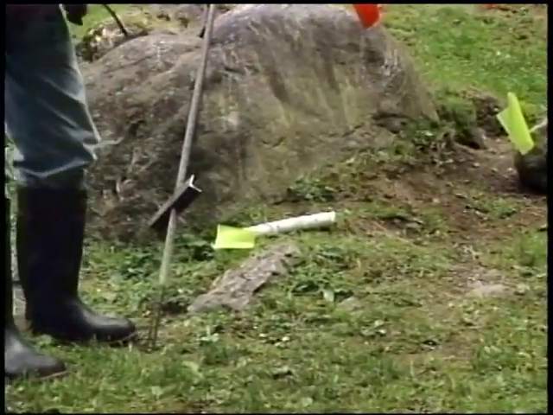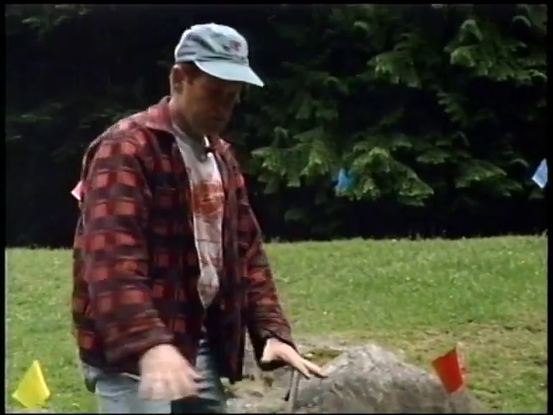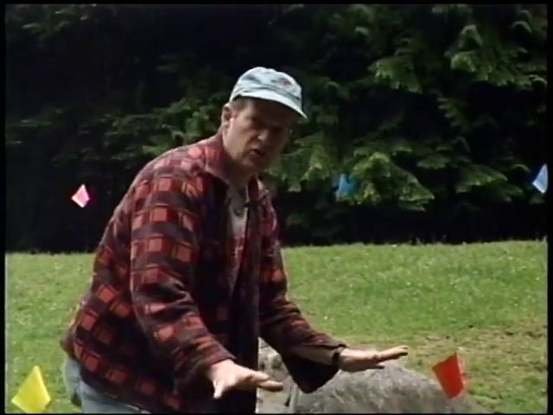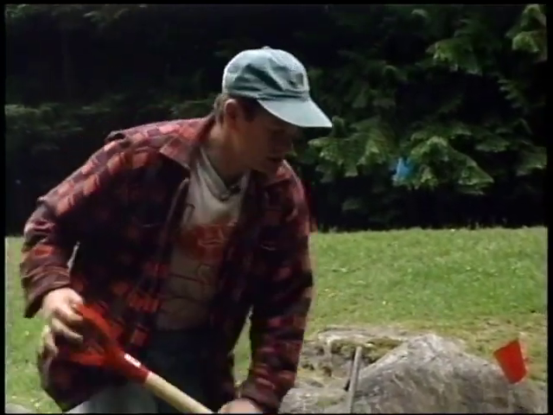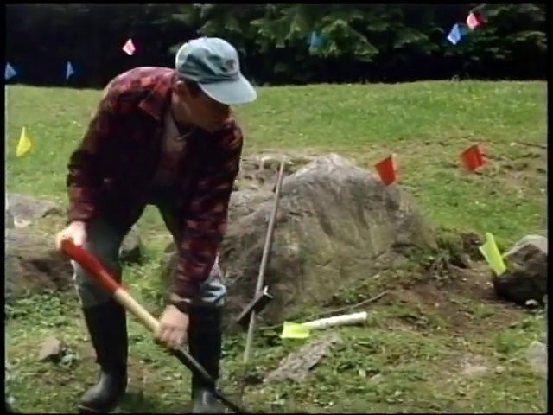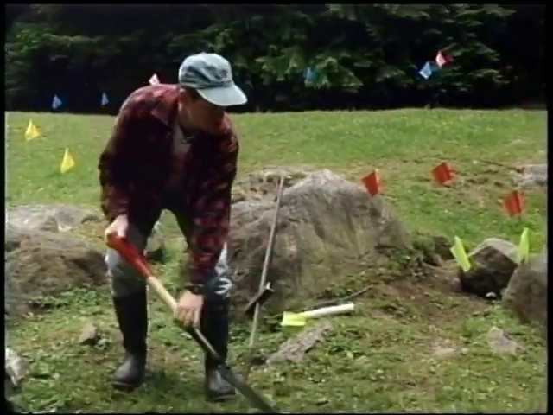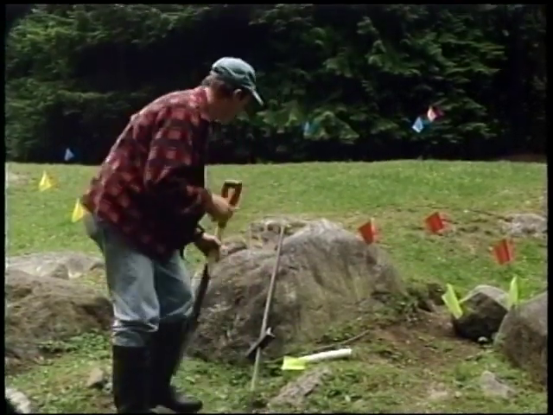Oh, I forgot to mention, probably the first thing you want to do, you probably don't need to do it here, but if you've got competing vegetation, tall grass, you would want to take a shovel and just scalp an area, probably a meter in diameter, to try and get rid of any competing vegetation that cutting will have to compete with.